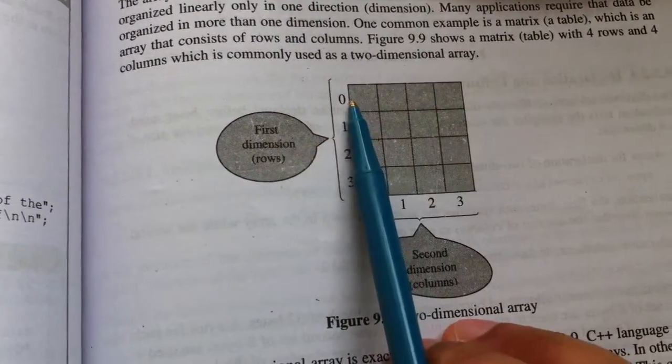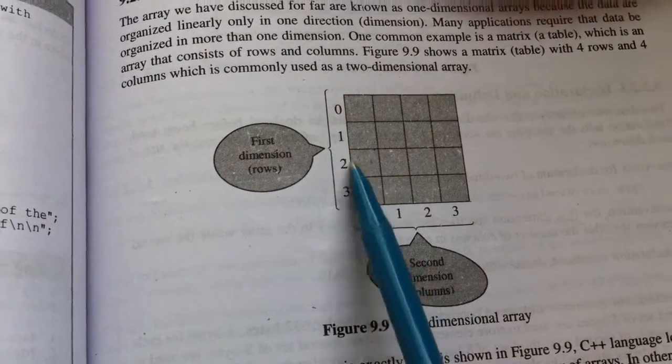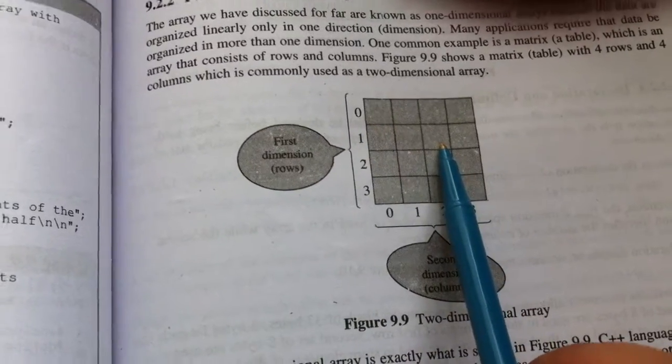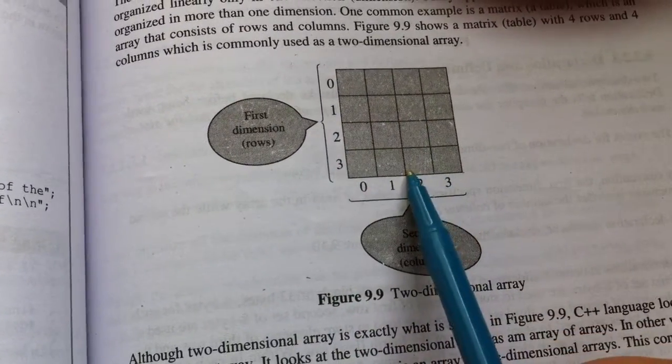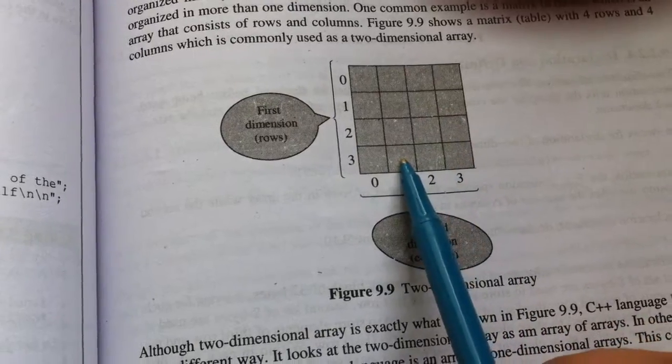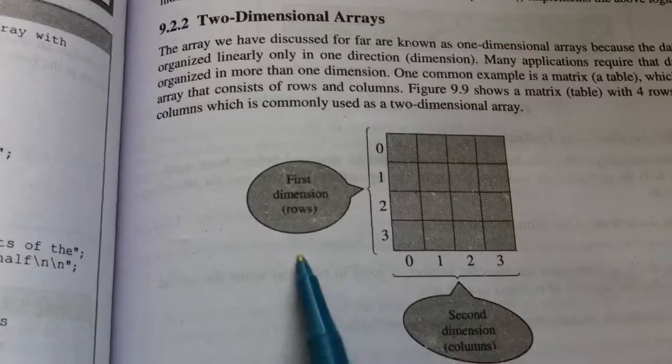So if you want to access this memory allocation, this is 0 and 0. If you want to access this memory, this is 1 and 2. If you want to access this one, this is 3 and 1. So that's how we know which memory has what. So this is a two-dimensional array.